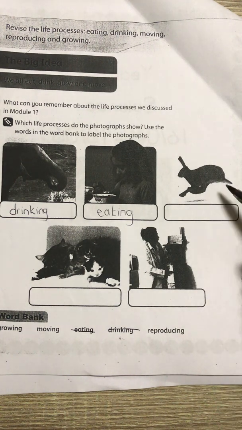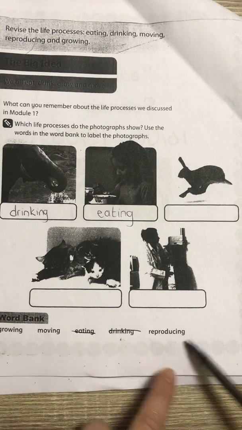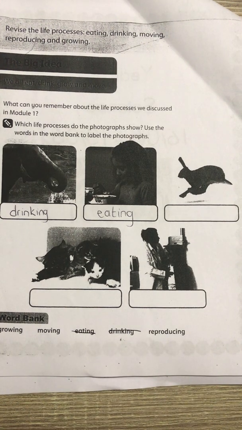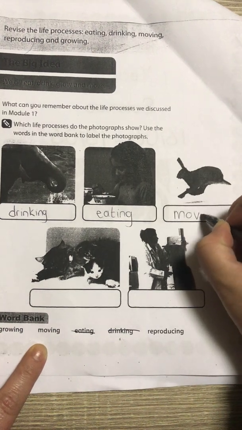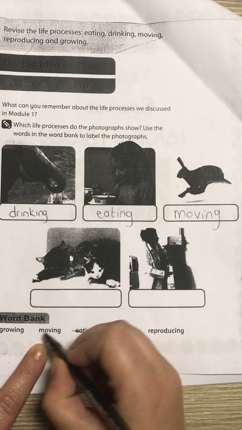Good. Now this jackrabbit, or whatever it is, is jumping. So it's running and jumping. Would that be growing, moving, or reproducing? Moving. So let's write moving underneath that picture.